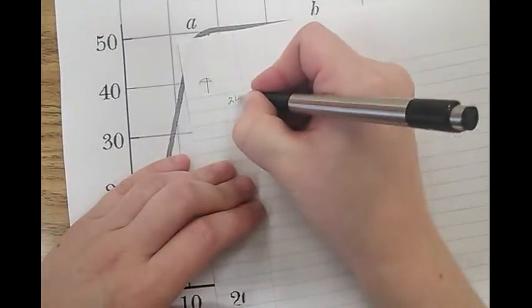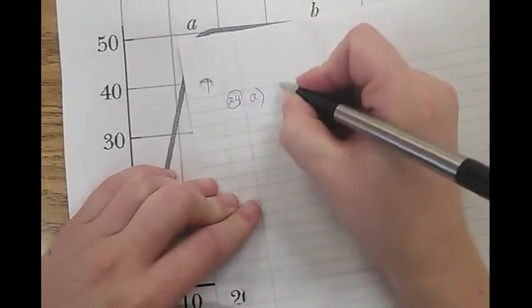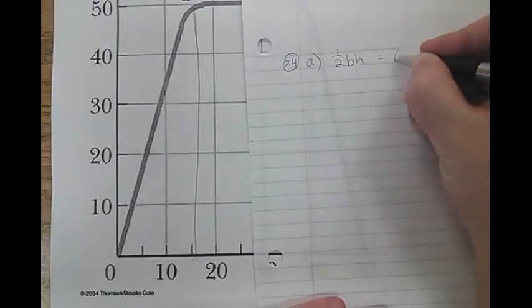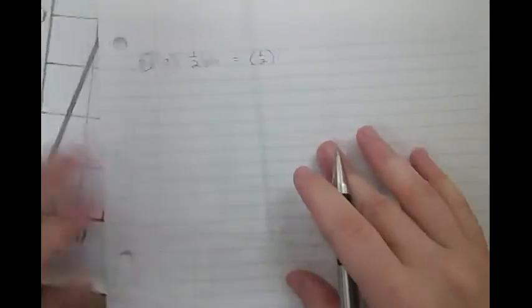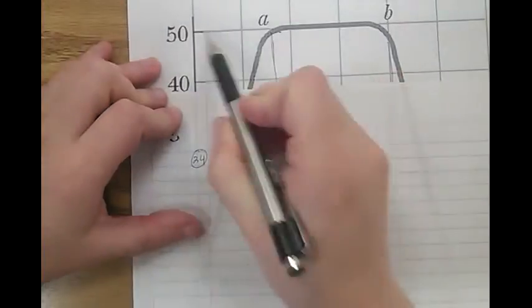So this is problem number 24, part A. So 1/2 base times height. The base is that 15 seconds. And then the height is 50.